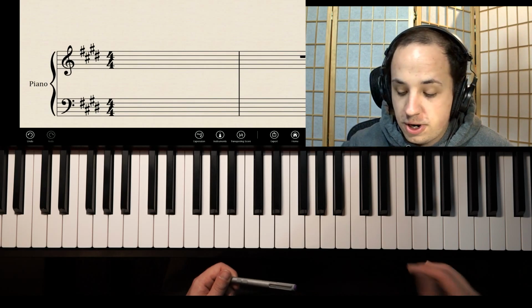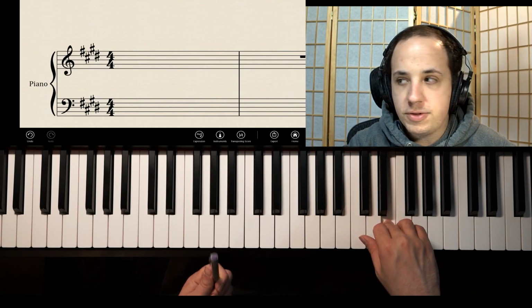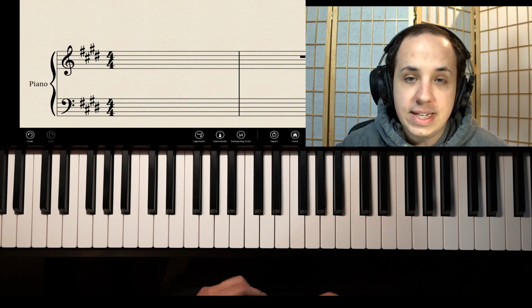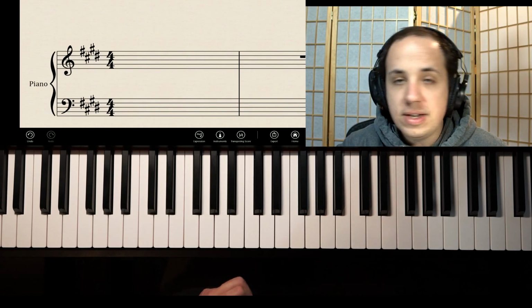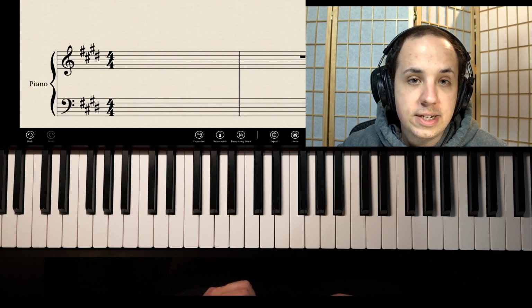So you go to the last sharp, the one all the way to the right, you play D sharp. You go up a half step, and that gives you the answer. That gives you E. So the key of E will have 4 sharps, F sharp, C sharp, G sharp, and D sharp.